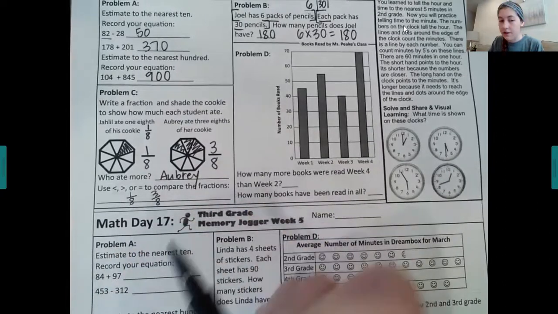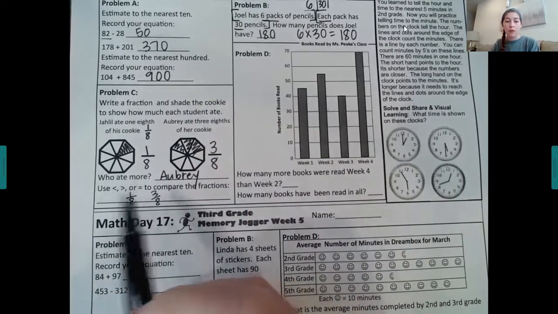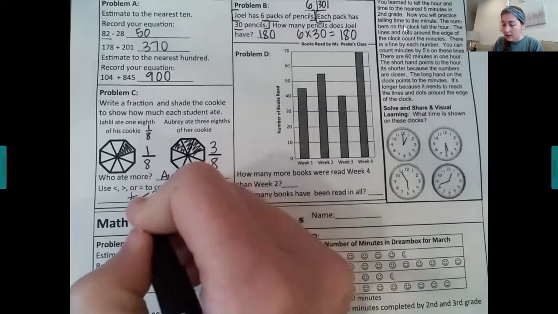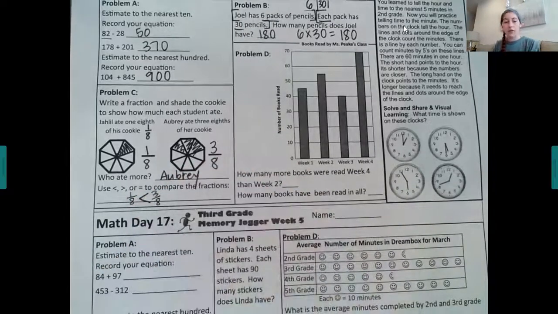3/8. So I'm trying to see which one is bigger. So remember, the sign goes towards the mouth, goes towards the bigger number, like an alligator. So I draw my symbol like this to compare my fractions.